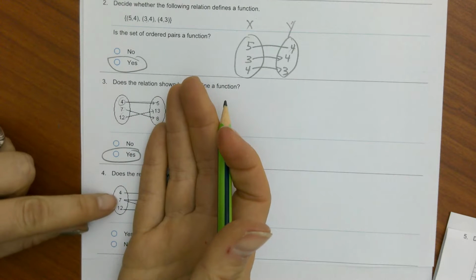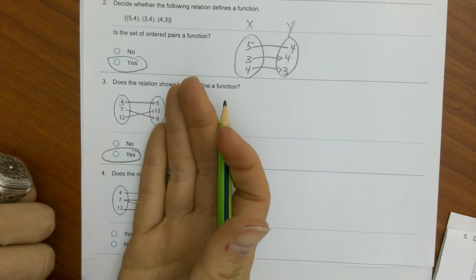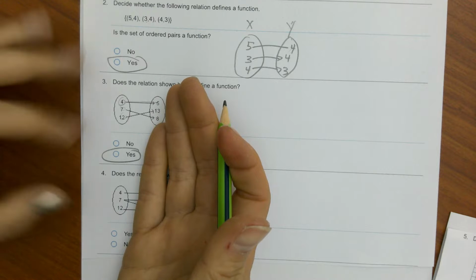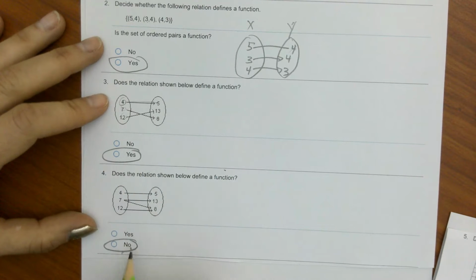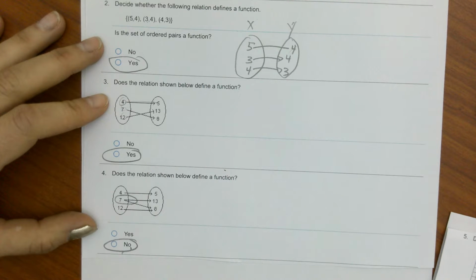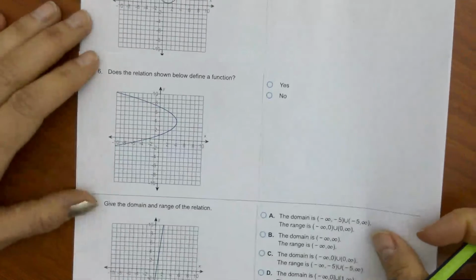If I push 7, 2 things come out of the vending machine. So if I push a 7, that means I get a chocolate bar and a bottle of water. That means the vending machine is broken. So that's not a function because of this right here, because 2 things come out. That's not good.